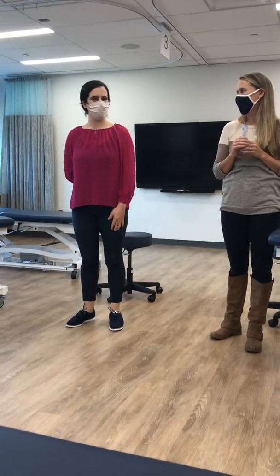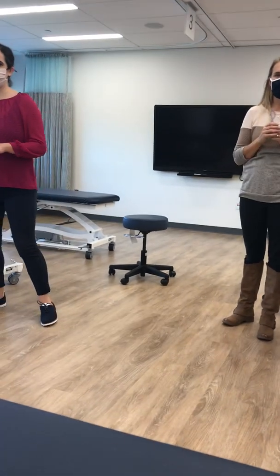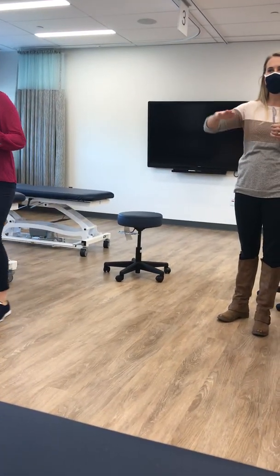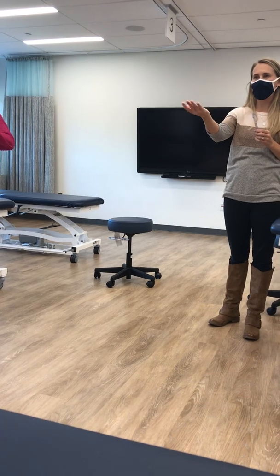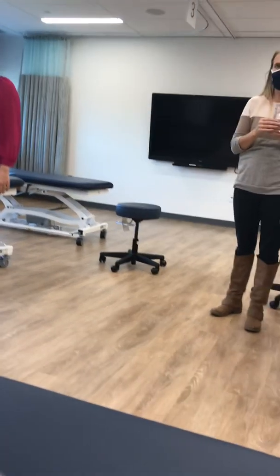Wait, what was the question? What is the gravity minimized position for radial and ulnar deviation? Gravity minimized solution. Yeah, just pronated form, supinated either way, just in this plane of movement, right? It's this, yeah.